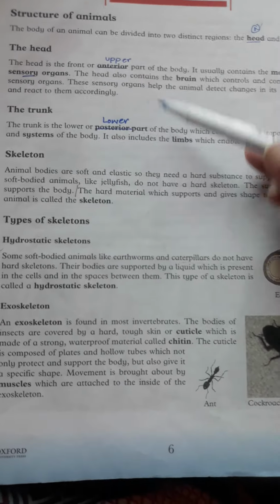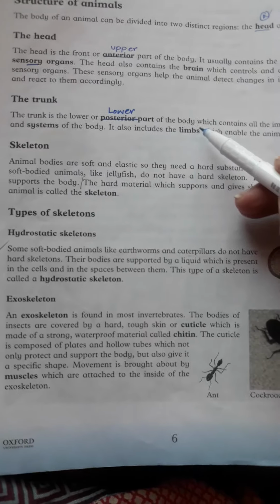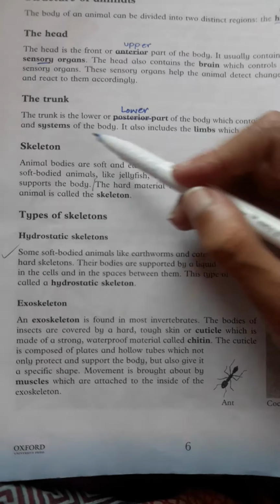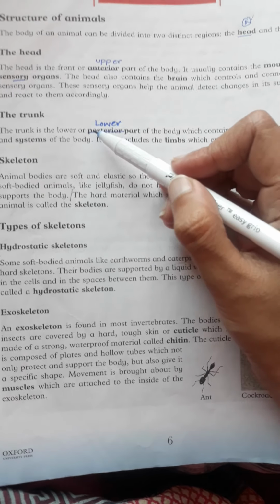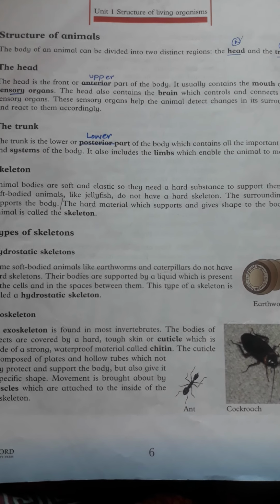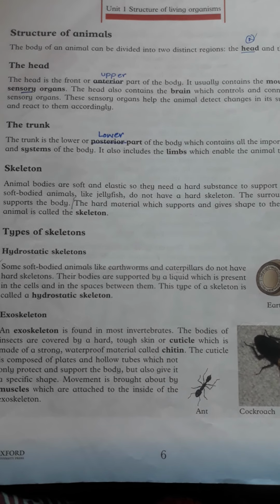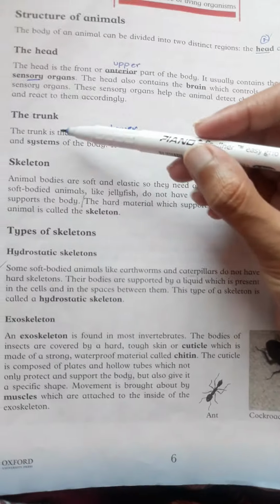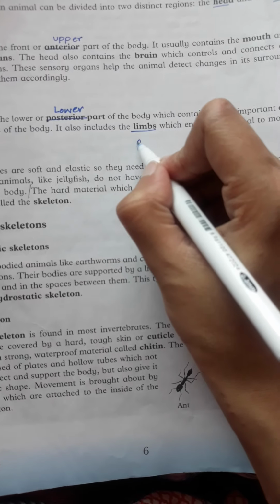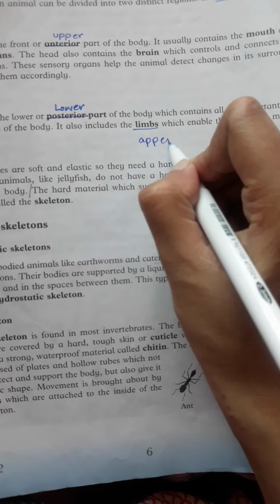The trunk. The trunk is the lower or the posterior part of the body which contains all the important organs and systems of the body. The trunk is the posterior part of the body and it contains the important organs. Organs are the heart, lungs, kidneys, liver. These are all the organs and they are included in the trunk. It also includes the limbs which enable animals to move. Limbs mean appendages.